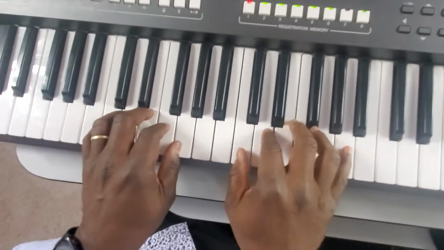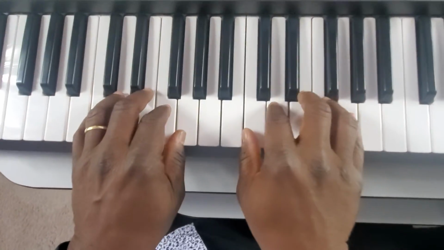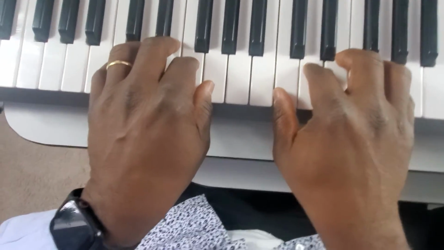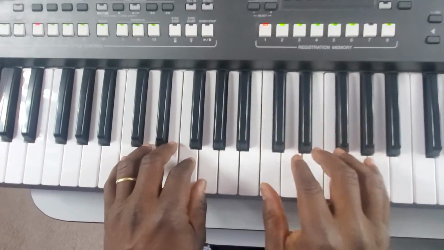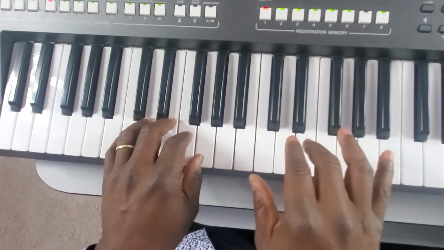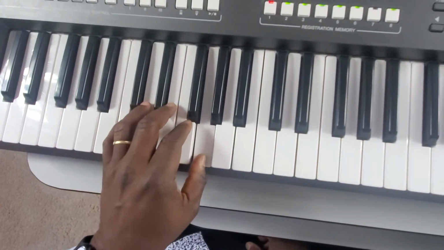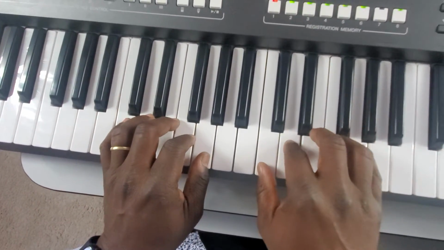So you arrange your fingers in the C position like this, okay? And then we have this in 3/4 timing. So we play like this. Let me do it again.